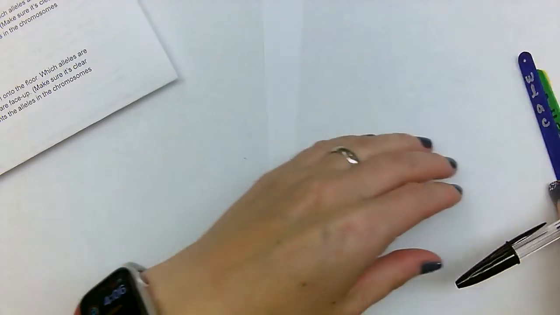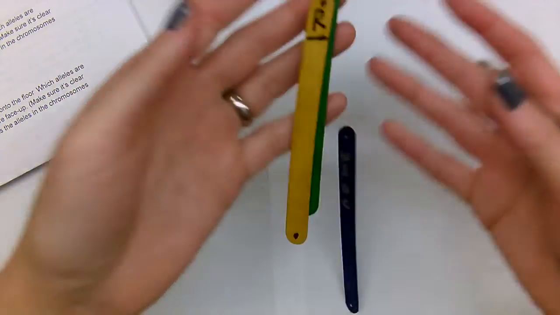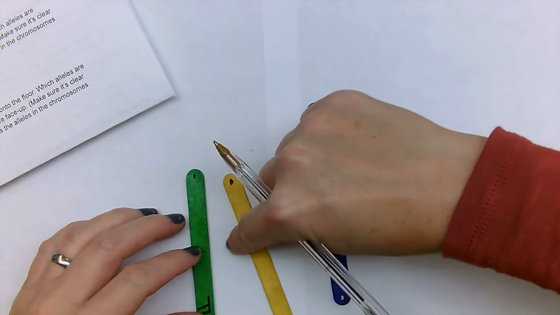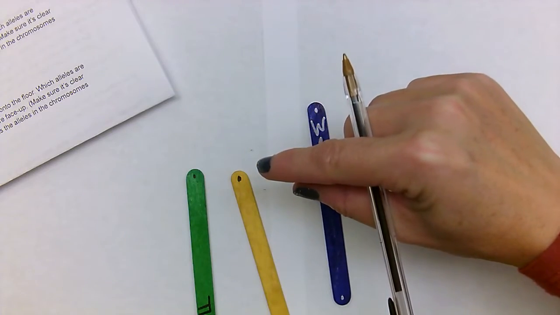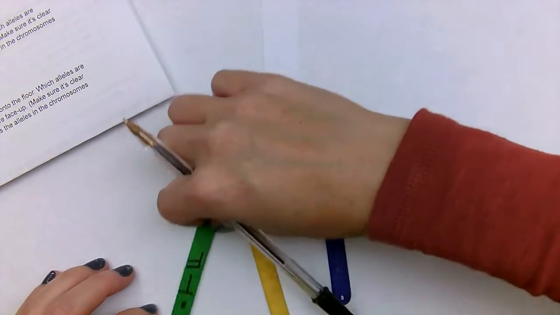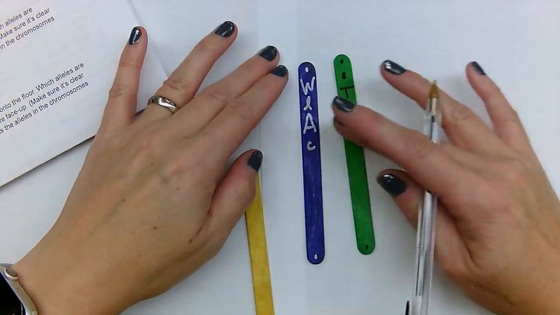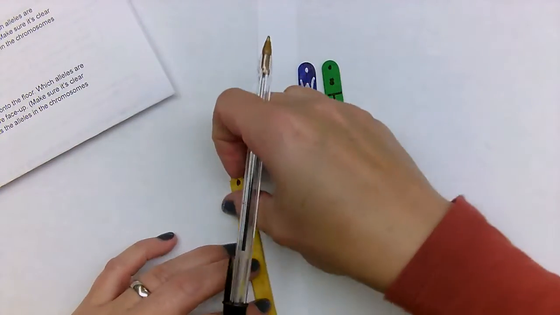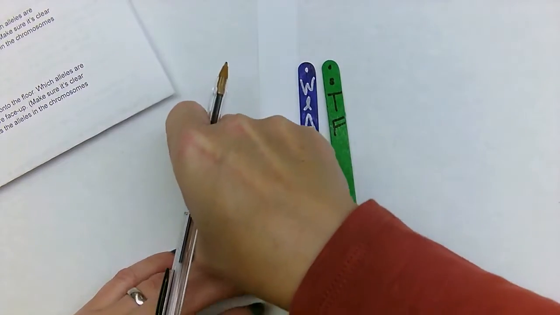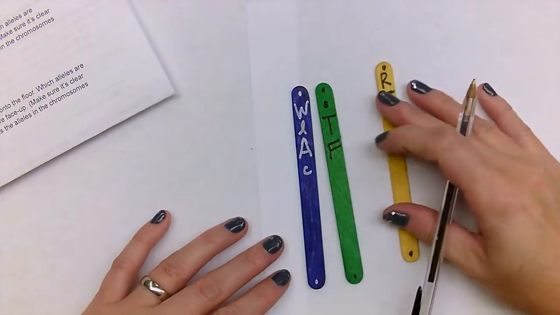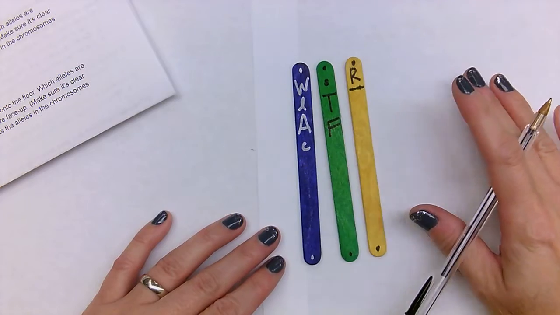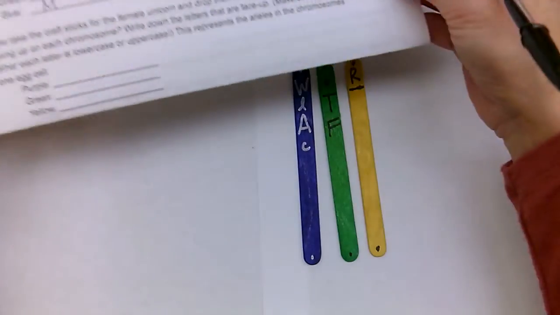Then we're going to take our egg cell, shake these up a little bit, and randomly drop them. Okay, and we are going to put these in order: purple, green, yellow. So we have capital R. Then we're going to write that down.